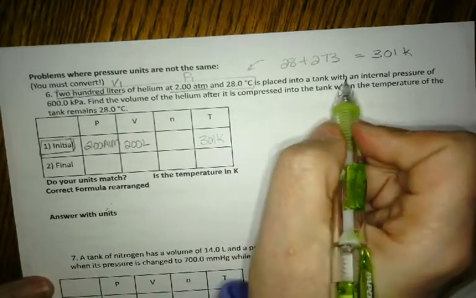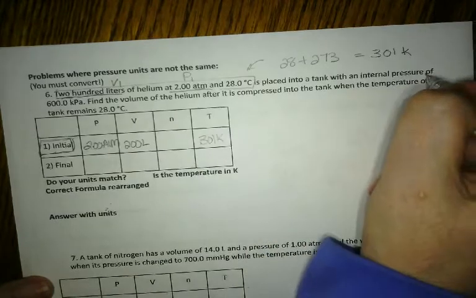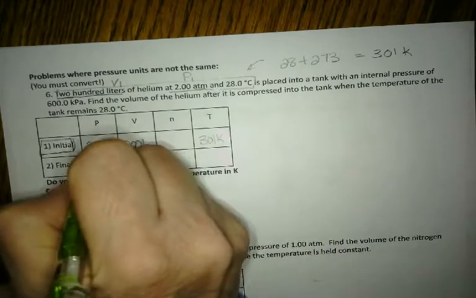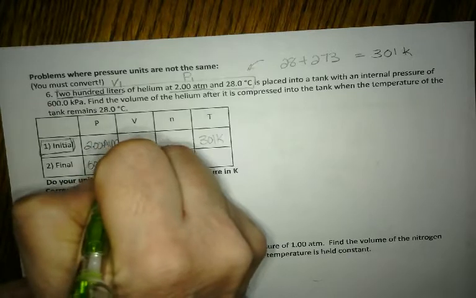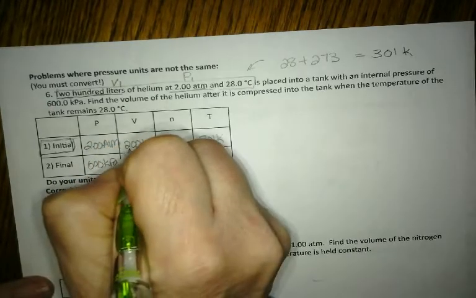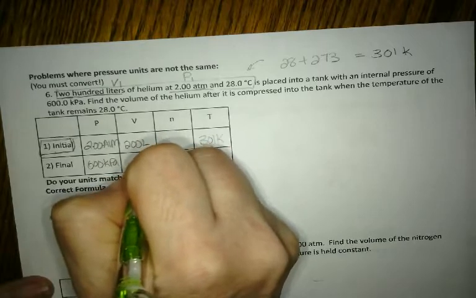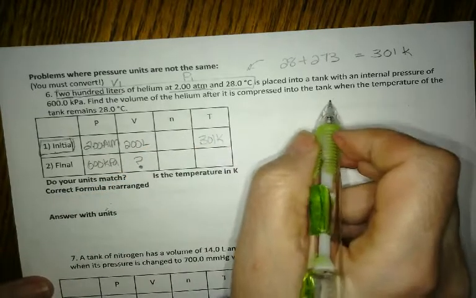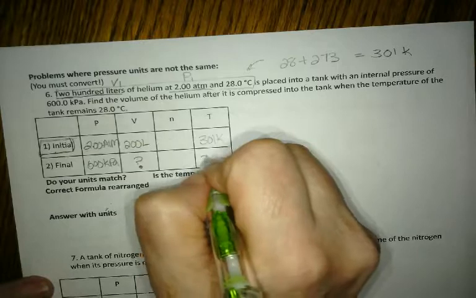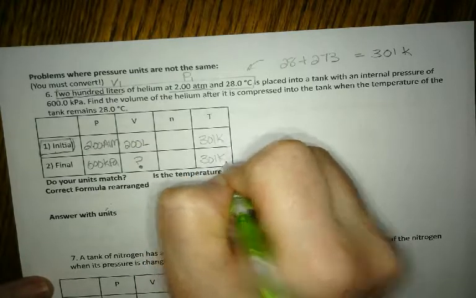Okay, now it's placed in a new tank with an internal pressure of 600 kilopascals, and we need to find the volume of helium after it's compressed, and the temperature remains the same, 301 Kelvin.